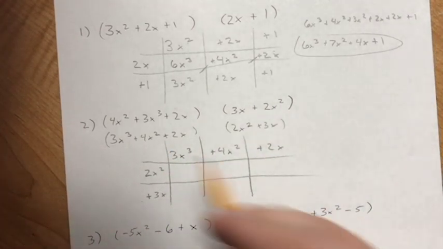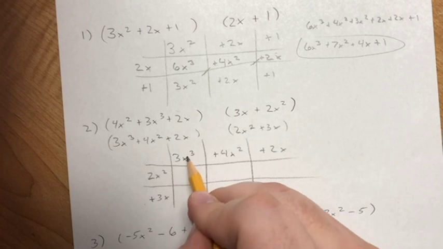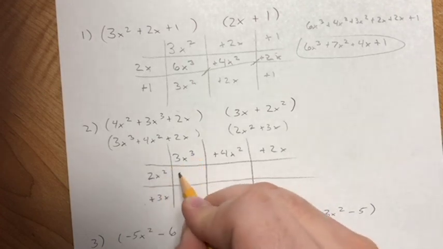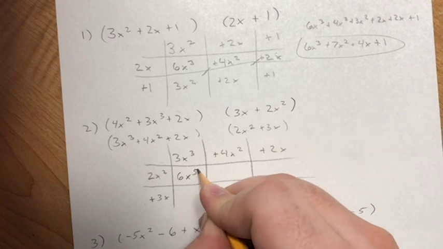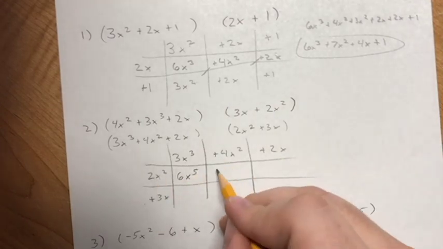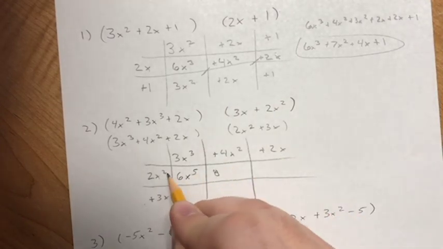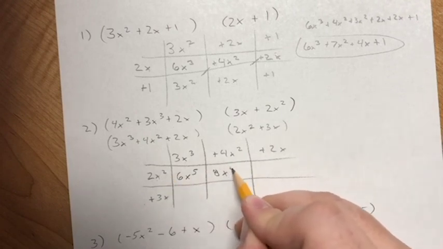And let's do things out. So 2x squared times 3x cubed. Well, 2 times 3 gives me 6. x squared times x to the third gives me x to the fifth. All right, 2 times 4 gives me 8. x squared times x squared gives me x to the fourth.